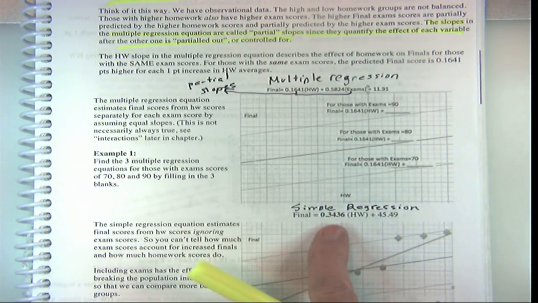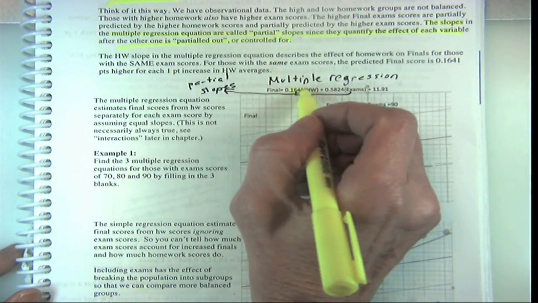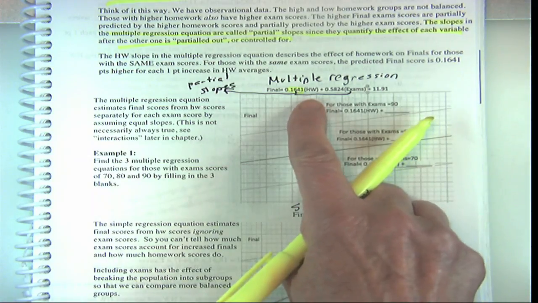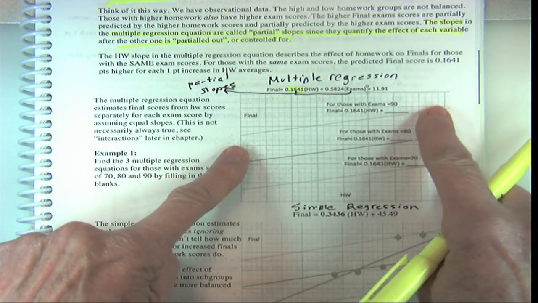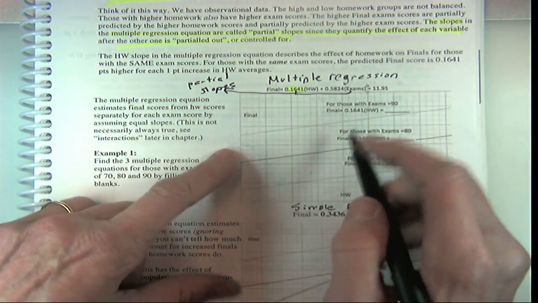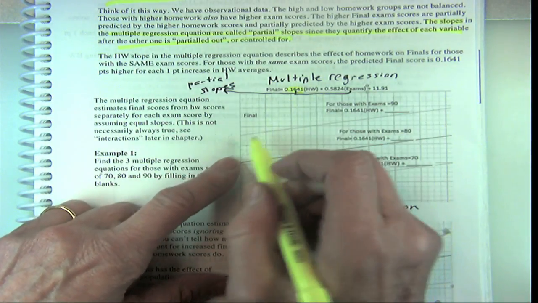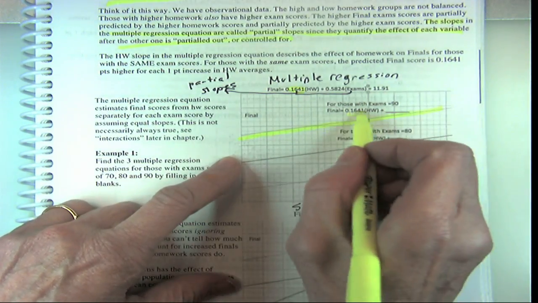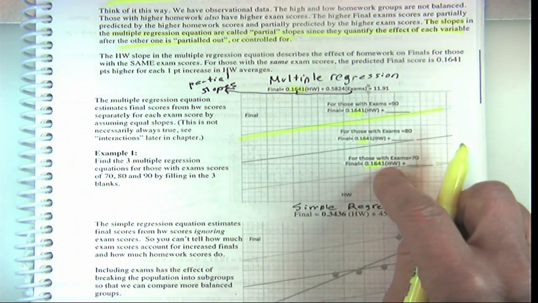So this one here is bigger than that one, right? It went down in the partial slope because it's saying that for people who have the same exam score, like this group of people, these all have the same small slope of 0.164.